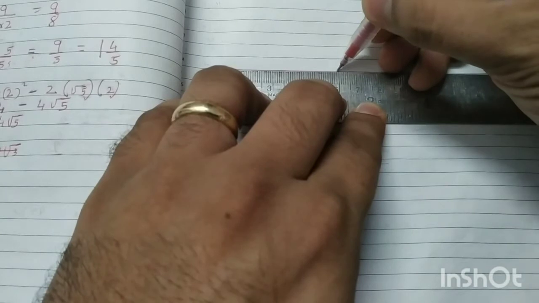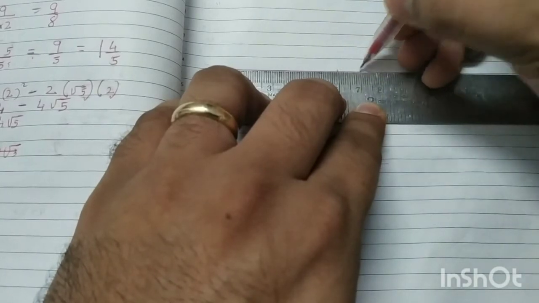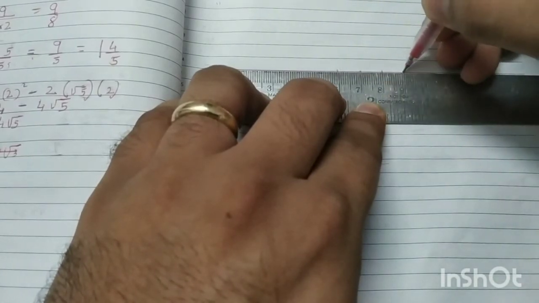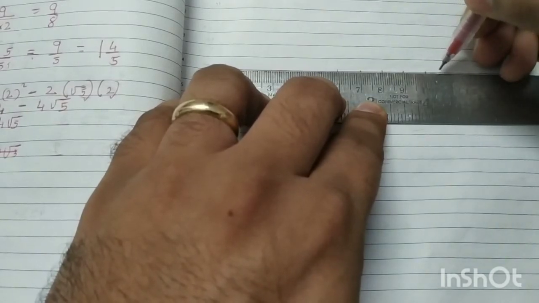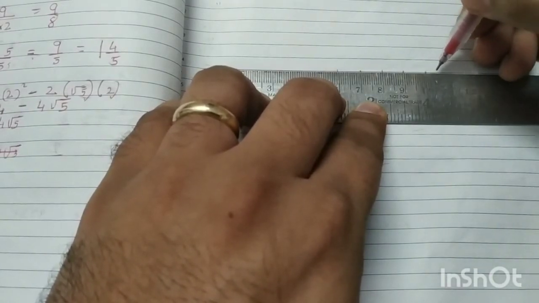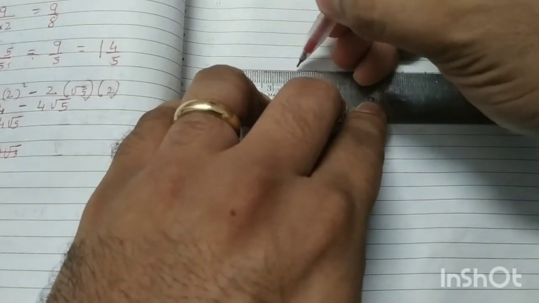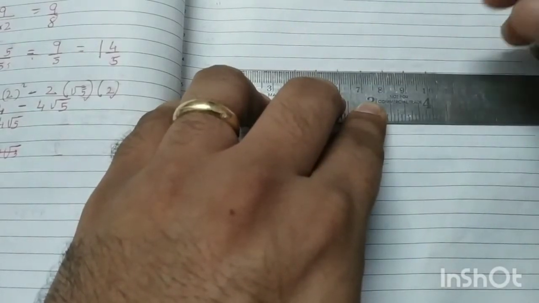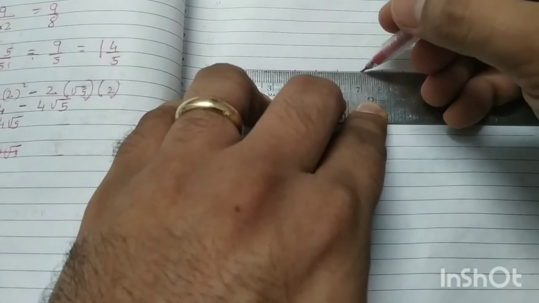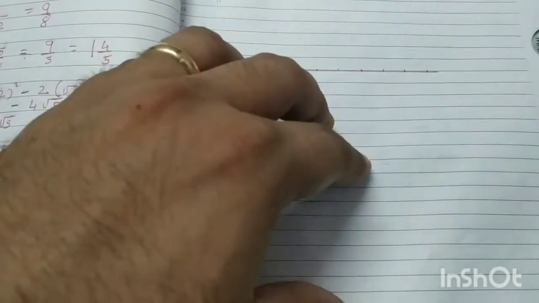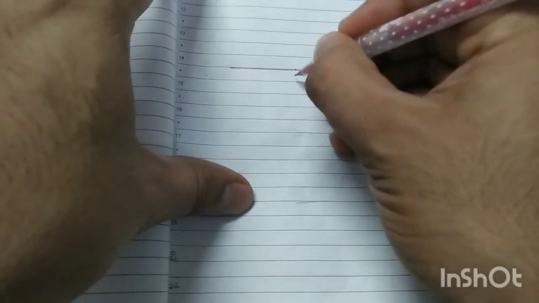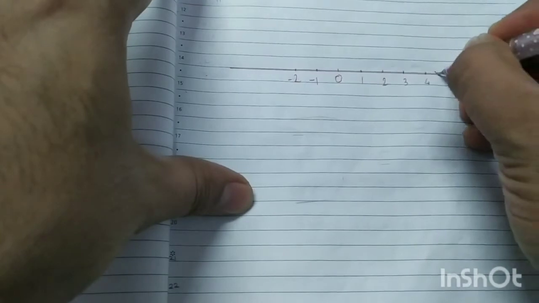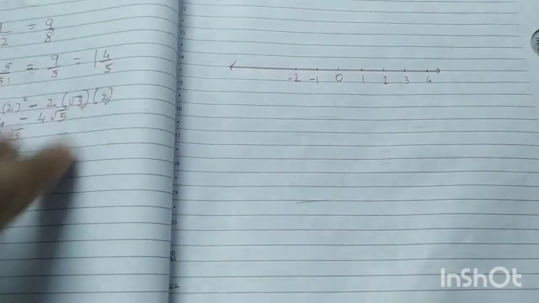Let's take it as 0, 1 centimeter, 2 centimeter, 3 centimeters, 4 centimeters. Should be enough. And on the left hand side, I'll just take 2 more points. So this is 0, 1, 2, 3, 4, minus 1, minus 2. That's your usual number line.